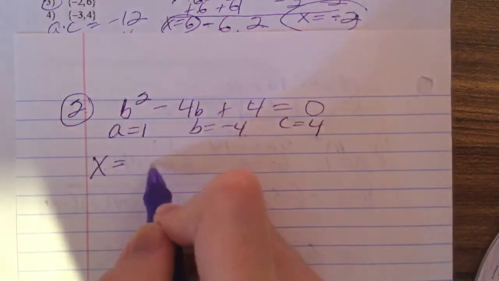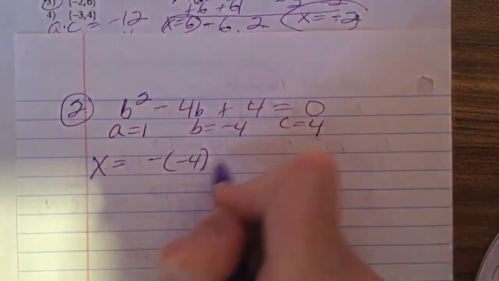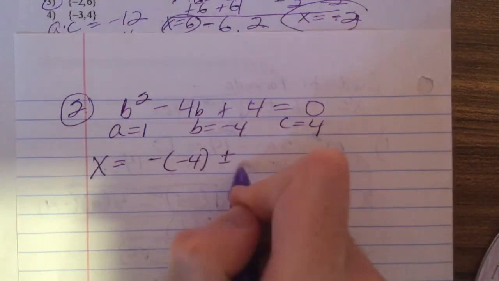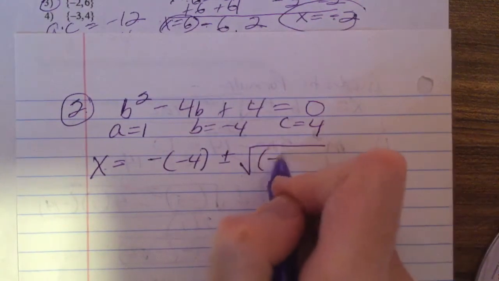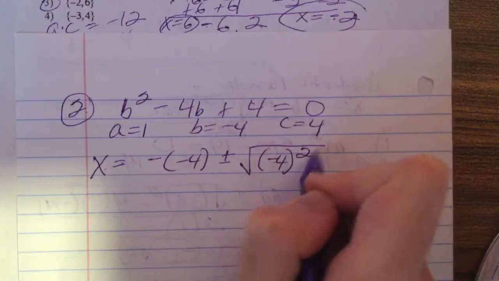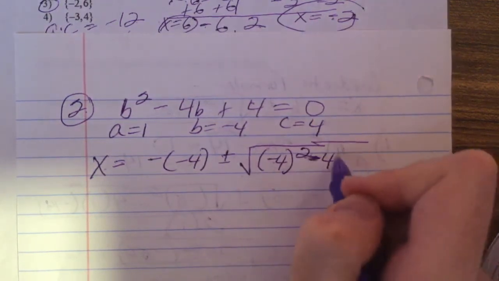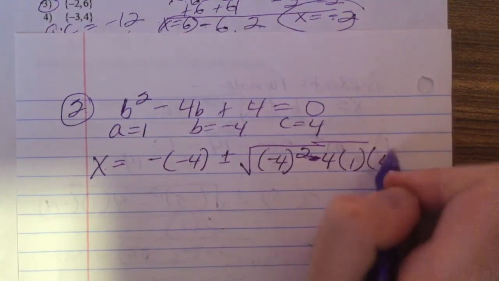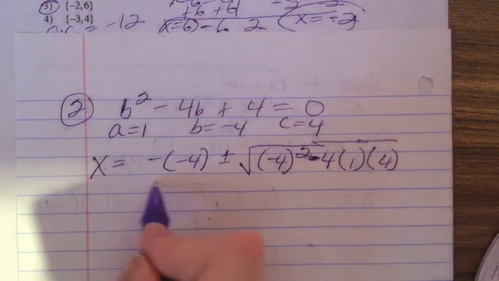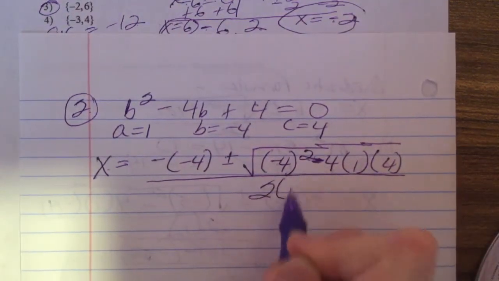x equals negative b, so that's going to be a negative 4, plus or minus the square root of b squared, put the b value in parentheses and square it, minus 4, it's a minus sign, minus 4 times a times c, make your substitutions, divide all of that by 2 times the a value, which is a 1.